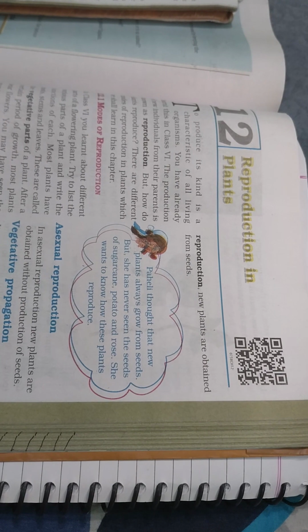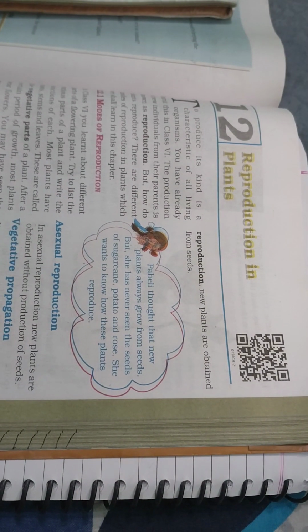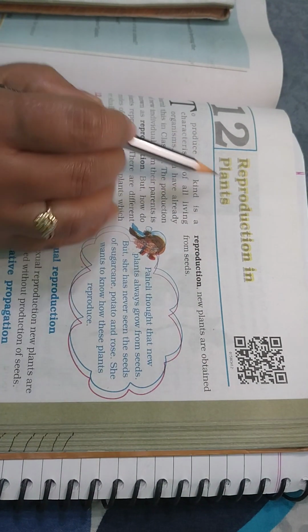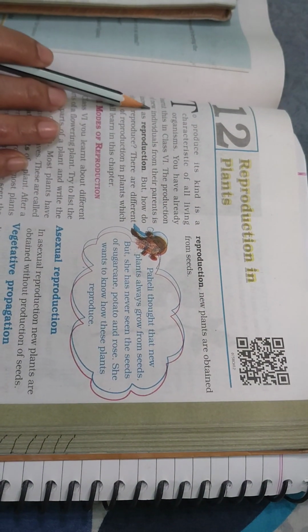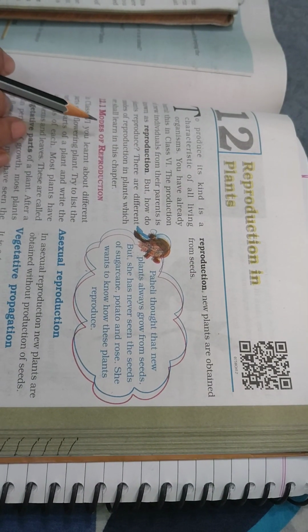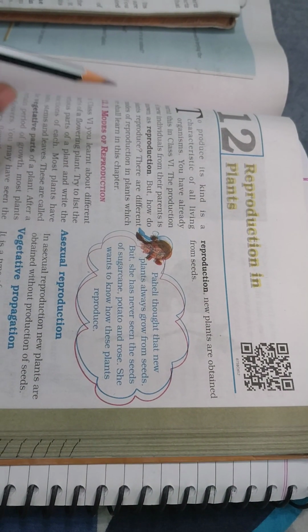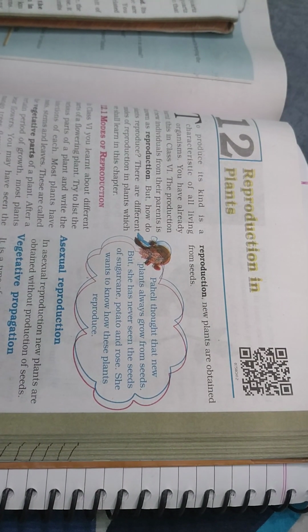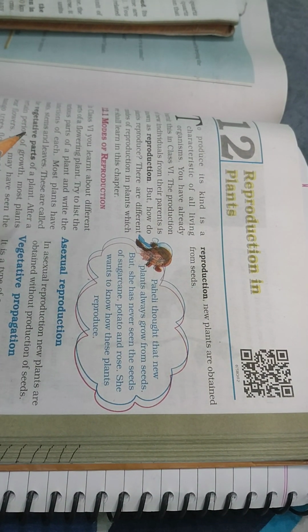Today we will solve the exercises of chapter 12, Reproduction in Plants. Reproduction. What do you understand by reproduction? The production of new individuals from their parents is known as reproduction.